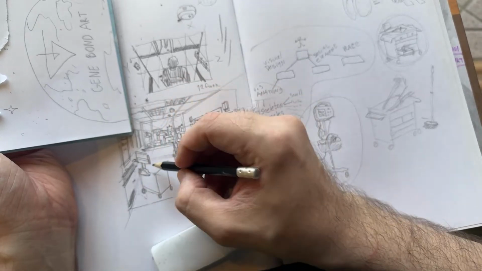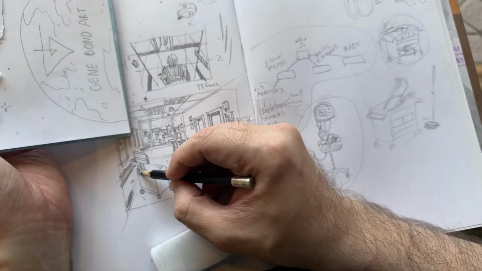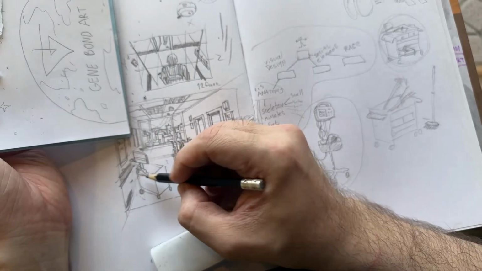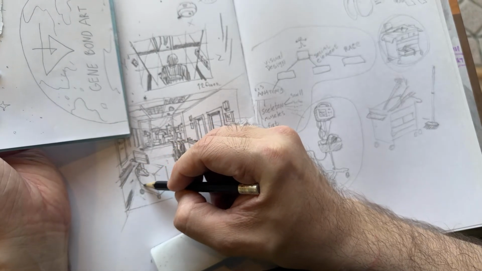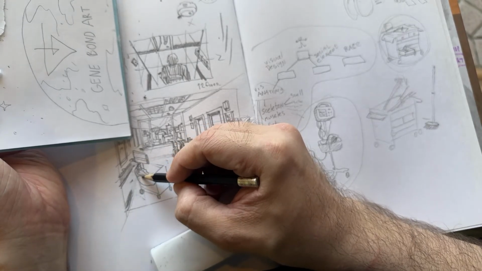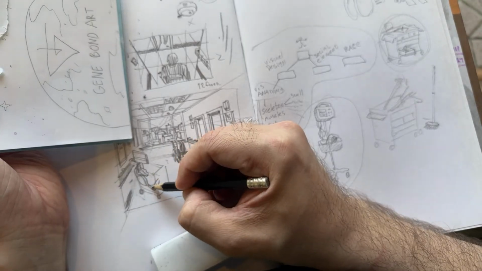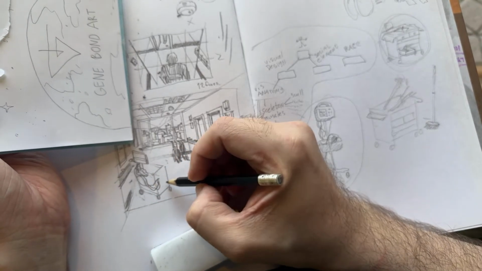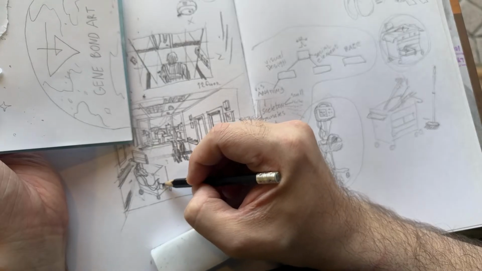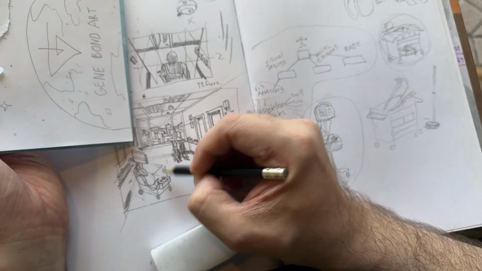Then here are cables. Here there is a compartment with gloves.